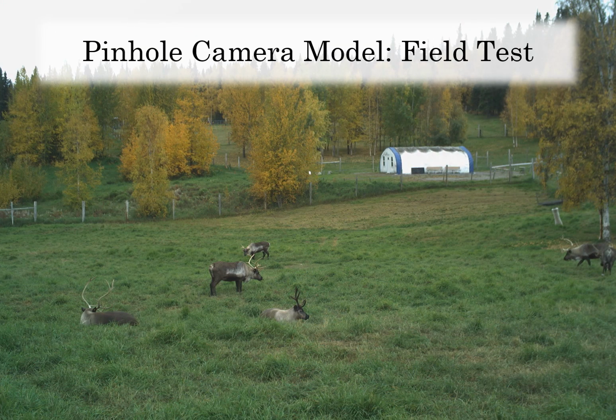So we applied the pinhole method approach to captive reindeer at the Large Animal Research Station at the University of Alaska Fairbanks to try to assess how well this method worked in a more realistic field setting. For this assessment, we did not attempt to capture reindeer in any particular location in the image or at any particular angle, to best replicate what might be expected in a camera trap application where animals are moving in front of the camera in an uncontrolled way.